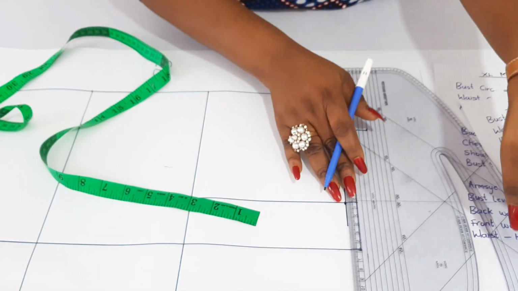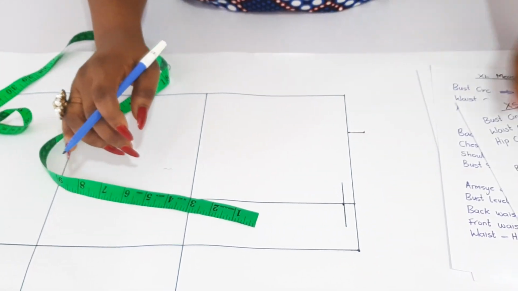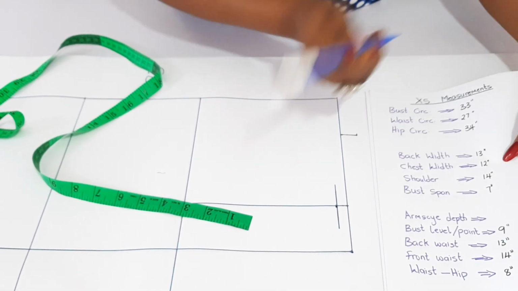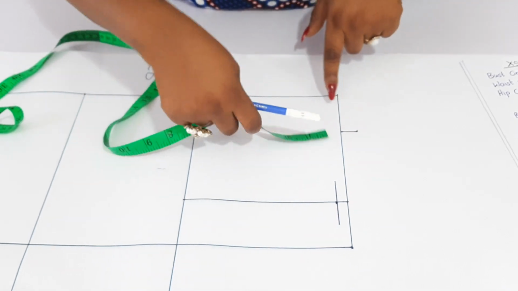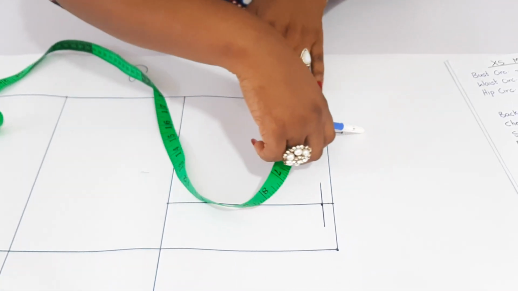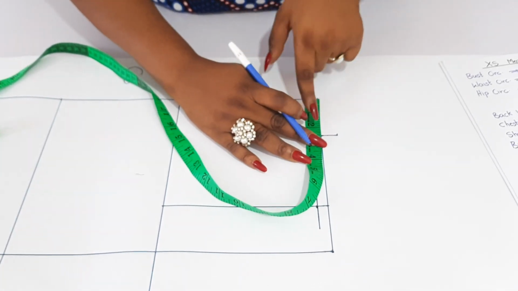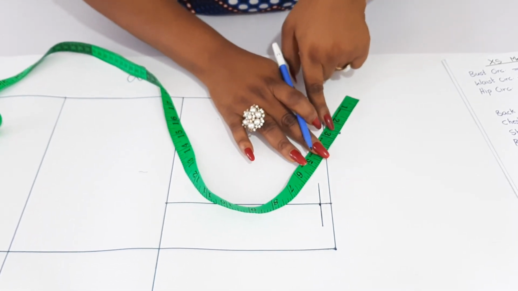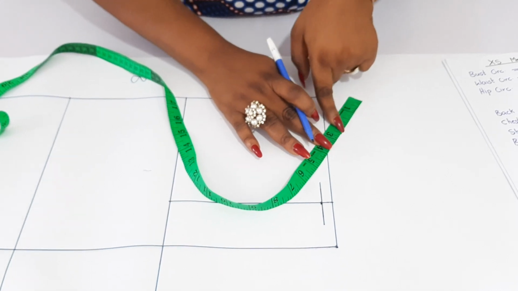This will be a guideline for us. After doing that, you now need the shoulder measurement. Our shoulder measurement is 14 inches. So remember, 2.5 has been taken for the neckline. So you just have to continue from that 2.5, placing the 2.5 now on the neckline.